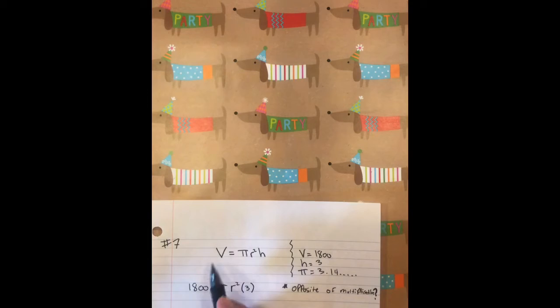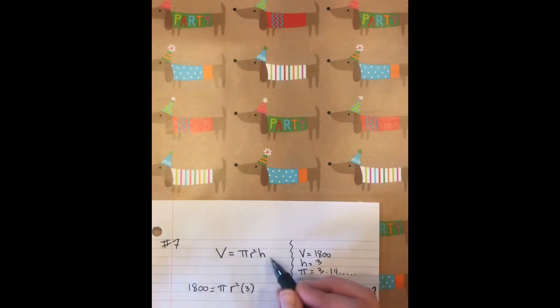V is 1,800. I brought pi down because I don't want to write out the decimals. I brought r squared down because we have no idea what that is. And we do know what h is, it's 3, so I plugged 3 in there. So this is what we're working with. Okay, already looks significantly easier.